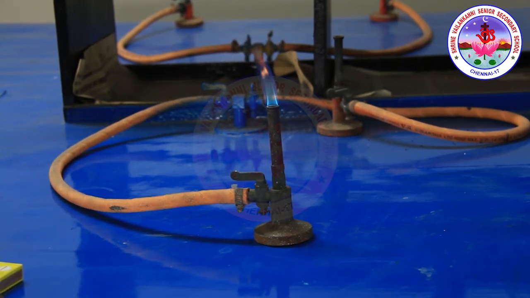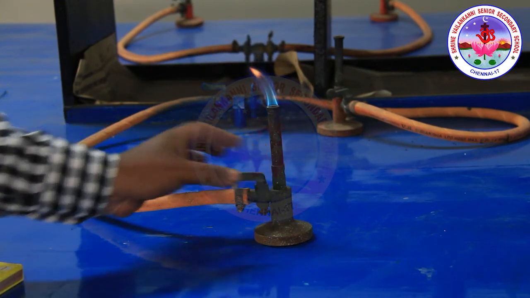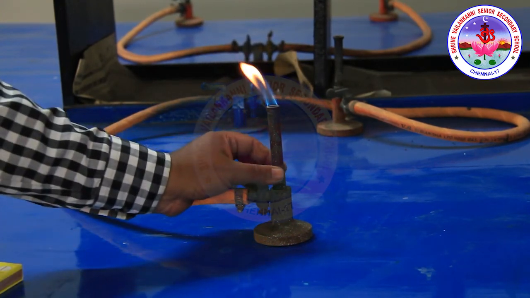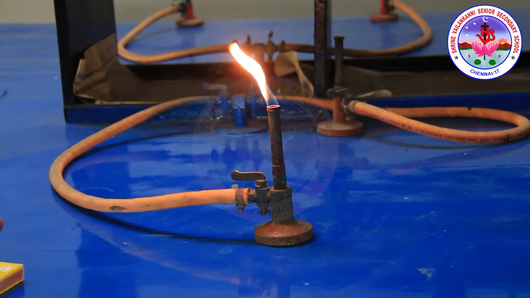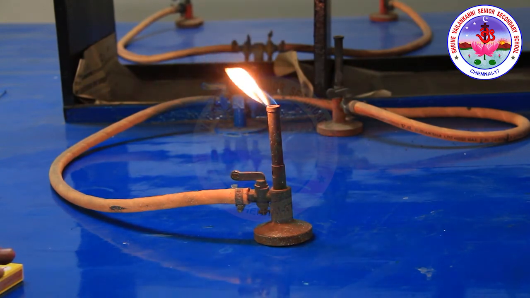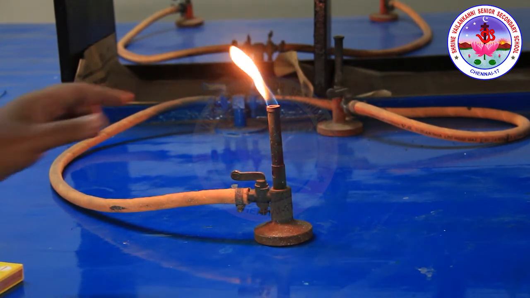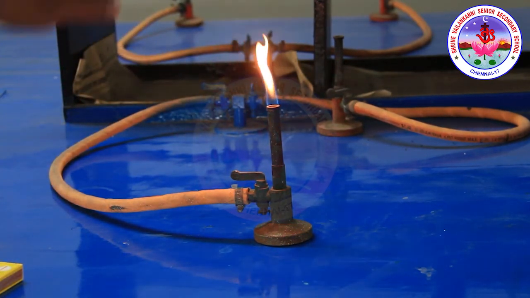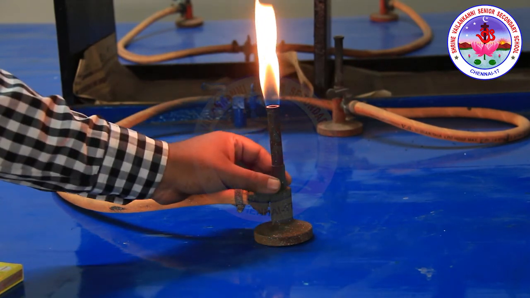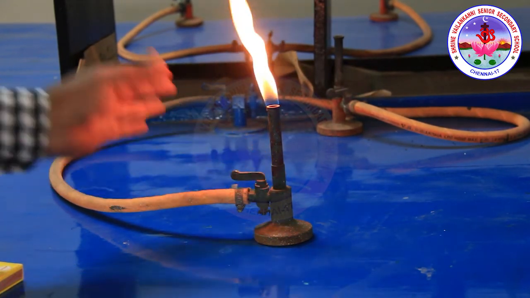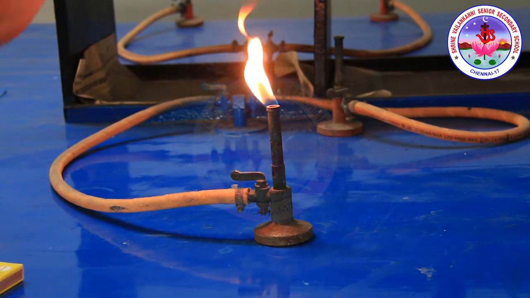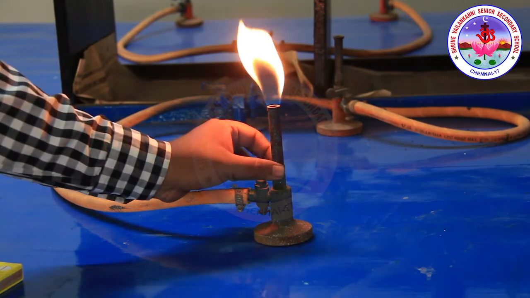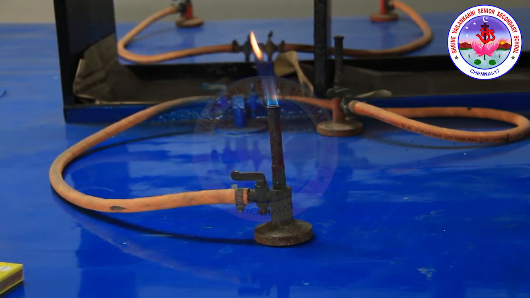But sometimes with a wood fire, or when the cylinder is nearly empty and very little gas is present, you can see the flame is different and produces a large amount of smoke. This smoke is carbon that is deposited on the vessel. So when you adjust this fold, you will get a clean flame.